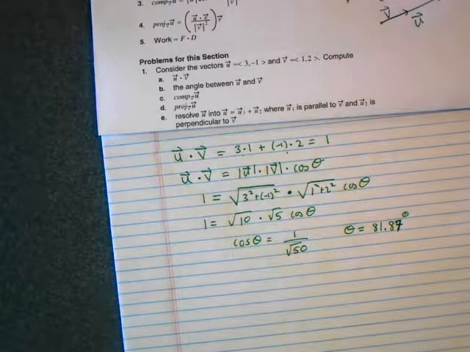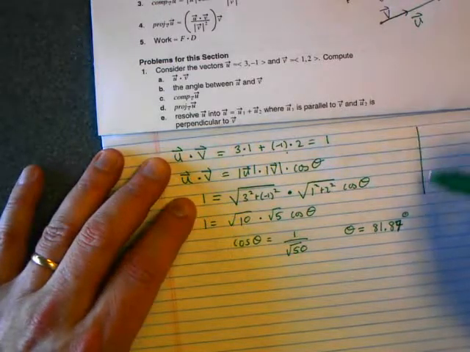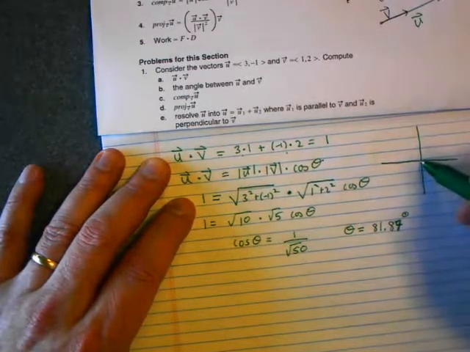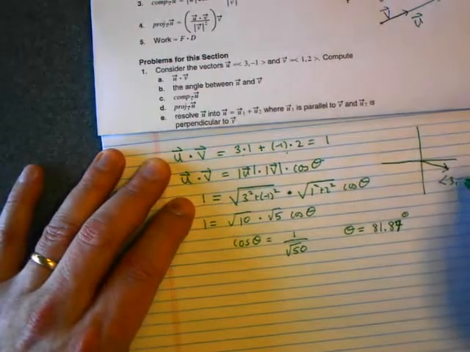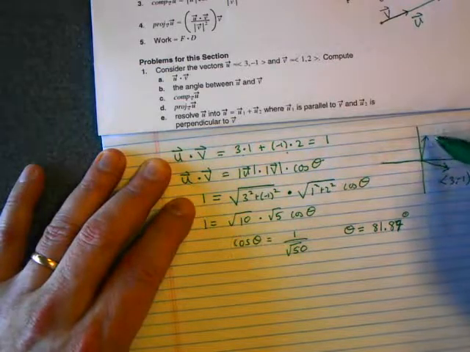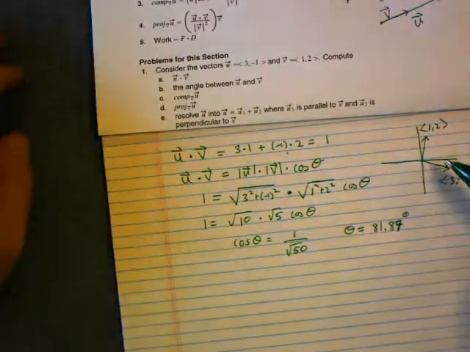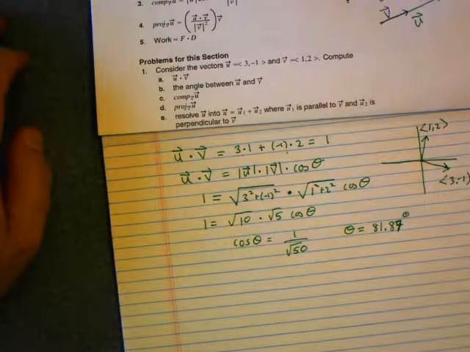Again, does that seem reasonable? Let's draw a little picture here. The vector 3, negative 1 would be right about here. There's 3, negative 1. And 1, 2 would be like this. Does it seem believable that that angle between those two vectors is almost 90 degrees? 81.87? Certainly looks it. So that's a believable answer. All right.